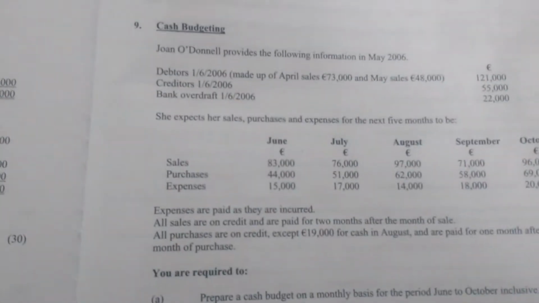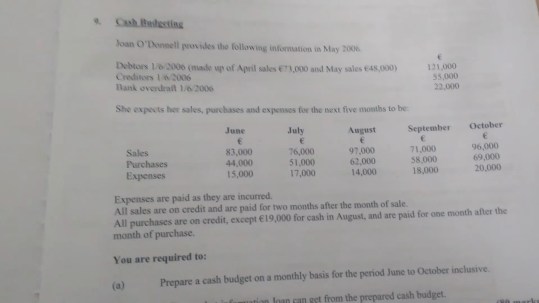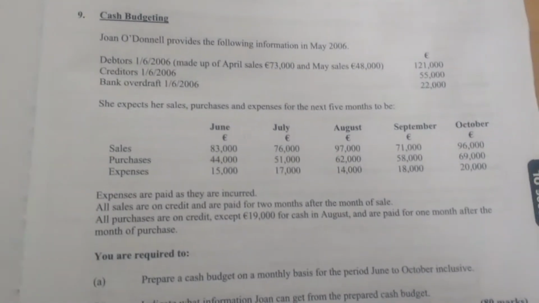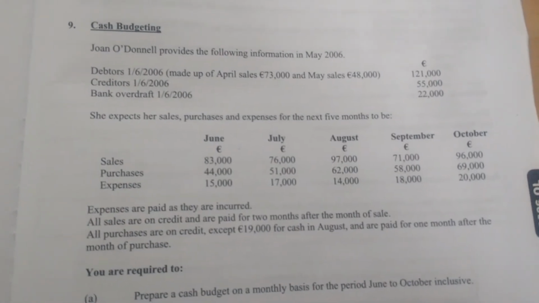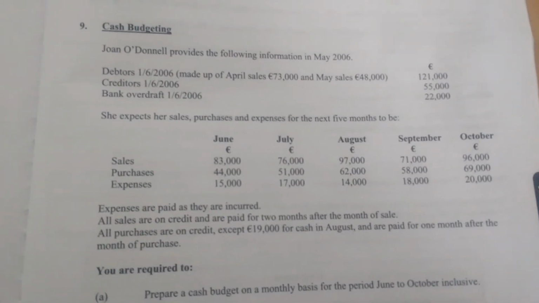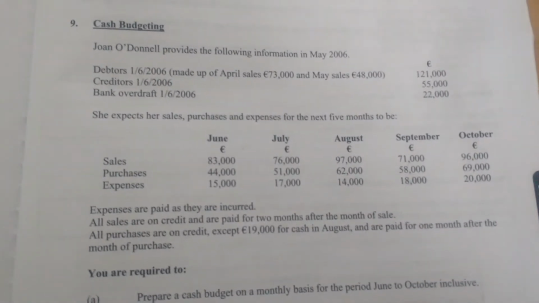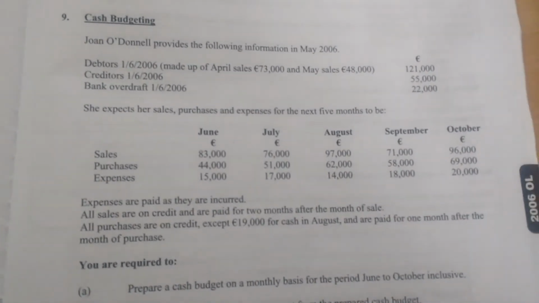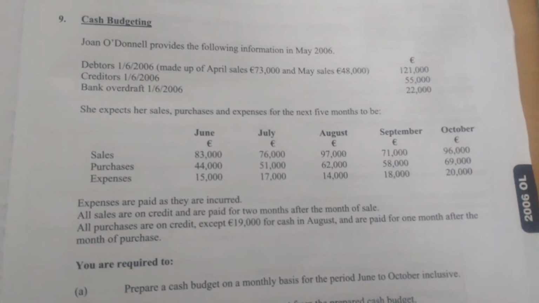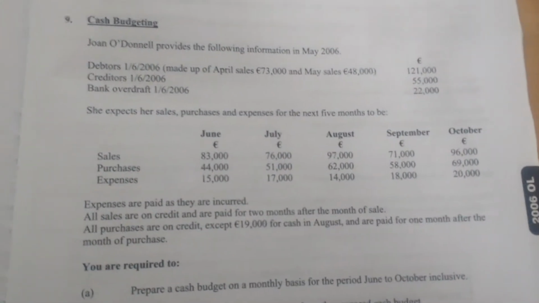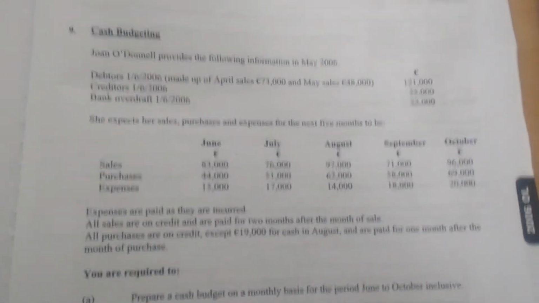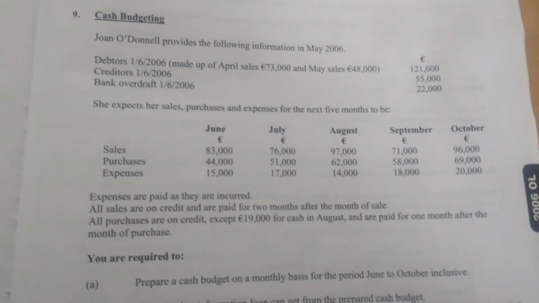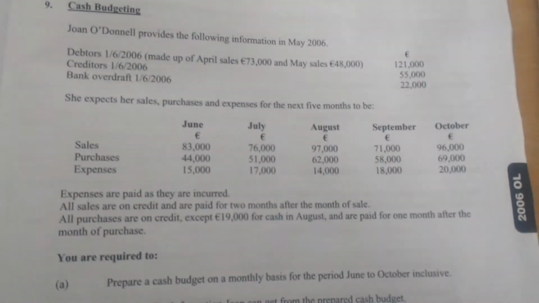So let's have a look at the question for a second. It says, Joan O'Donnell, the following information in May 2006. Now, of the types that we're doing this week, you will usually be giving the debtors figure, the creditors figure, and maybe some other information. In this case, it's a bank overdraft, which is going to serve as your opening cash for the first month. So it could also easily be a cash figure they give you instead of an overdraft, or a bank figure which isn't an overdraft, which is money in the bank. So be mindful of that.